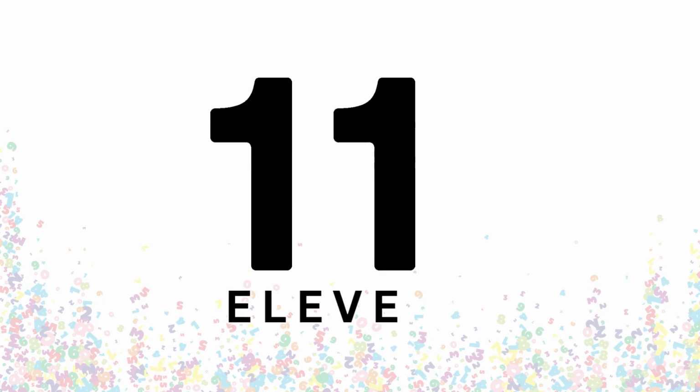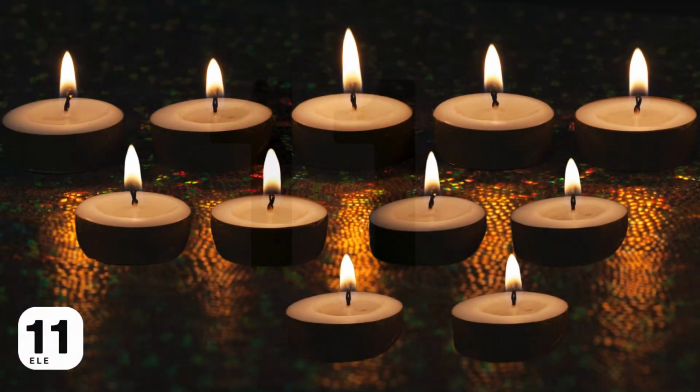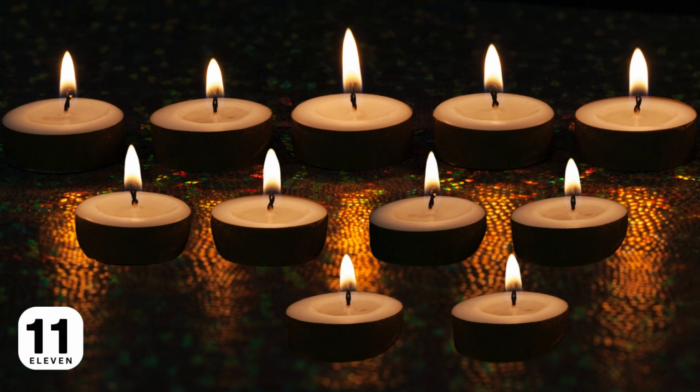This is the number 11. Repeat after me. 11. To spell 11, we say E-L-E-V-E-N. 11. Again, E-L-E-V-E-N. 11. Look here. These are 11 candles.